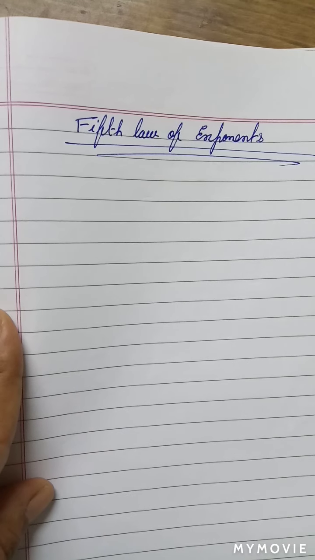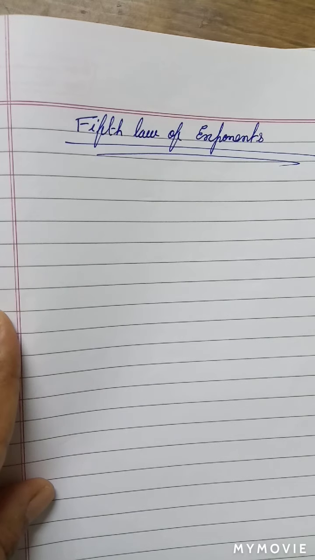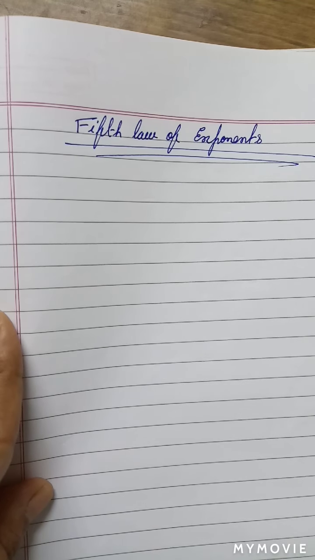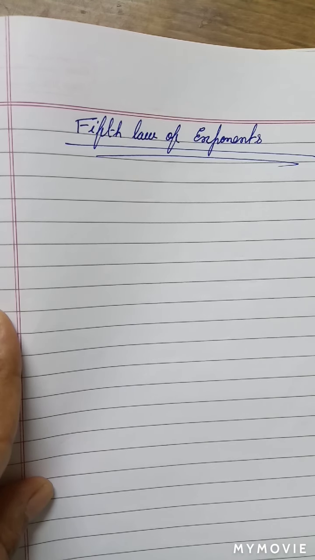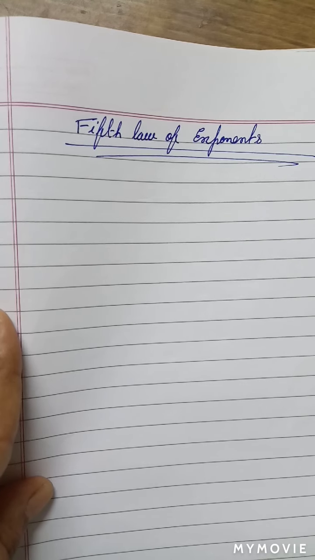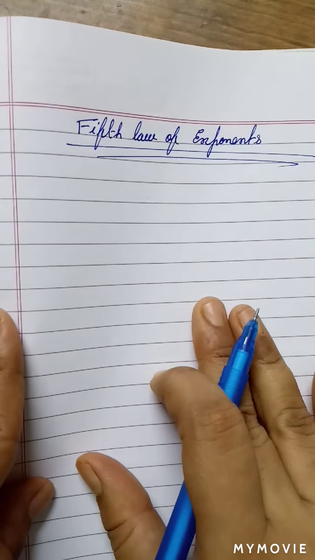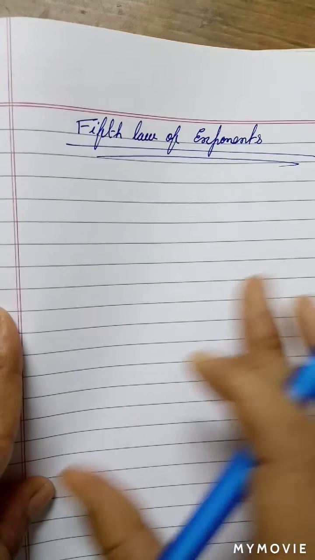In the fourth law of exponents, we multiplied two non-zero rational numbers. Their bases may or may not be different, but the exponents were the same. In that case, we multiplied the bases and we took out exponent as a common exponent of their products. Now, what if we divide two rational numbers?